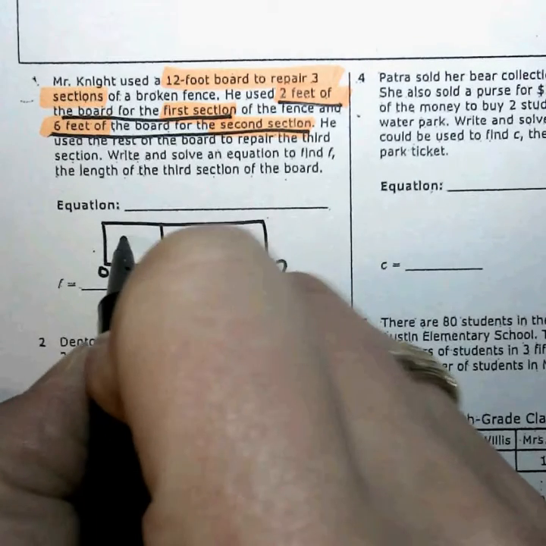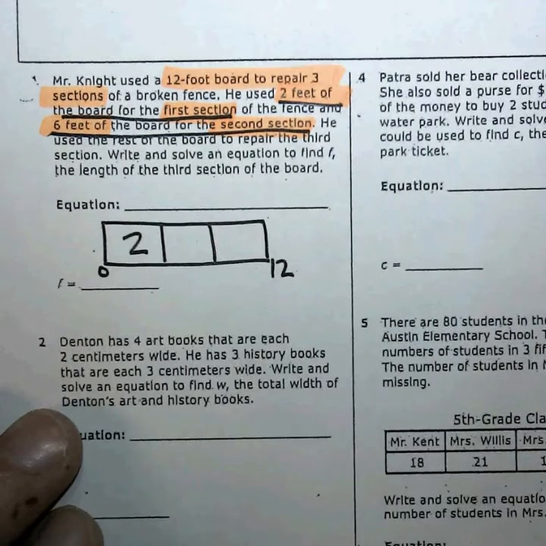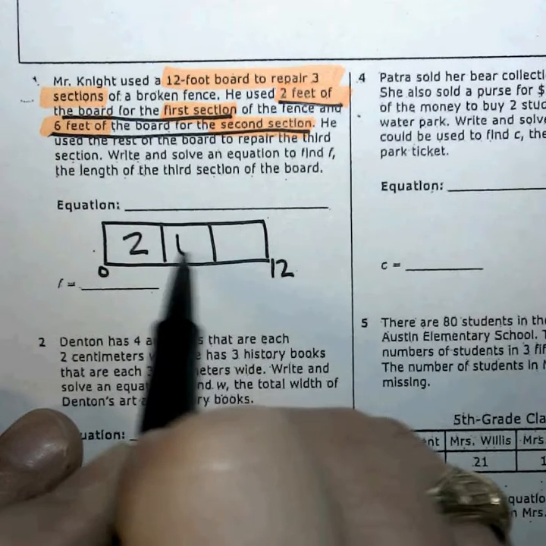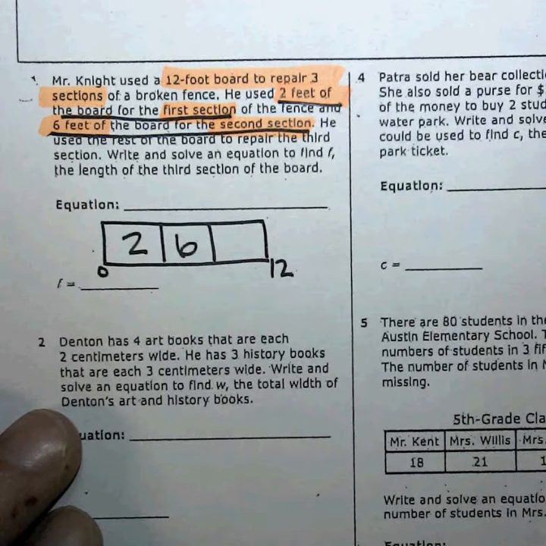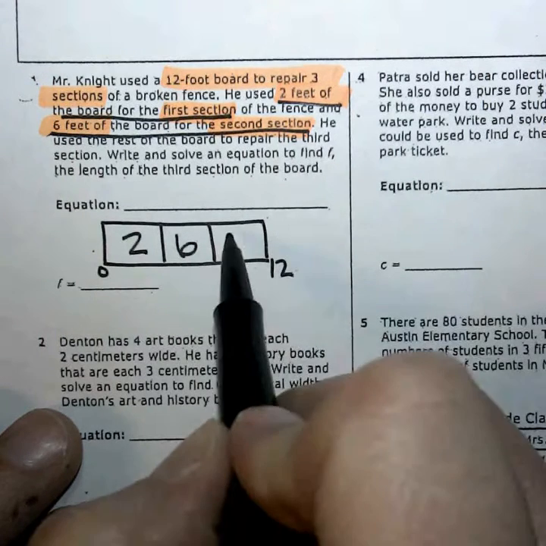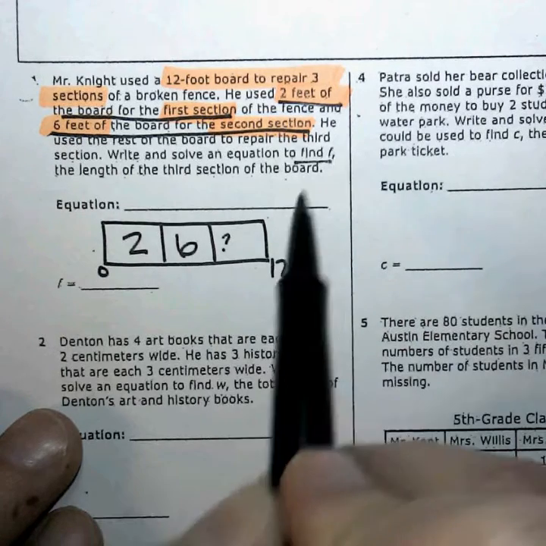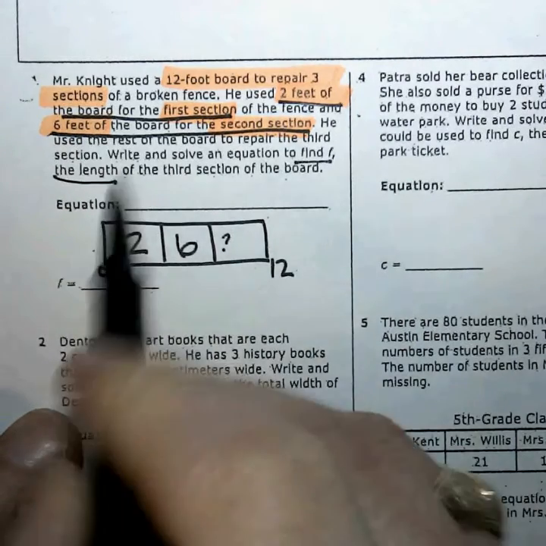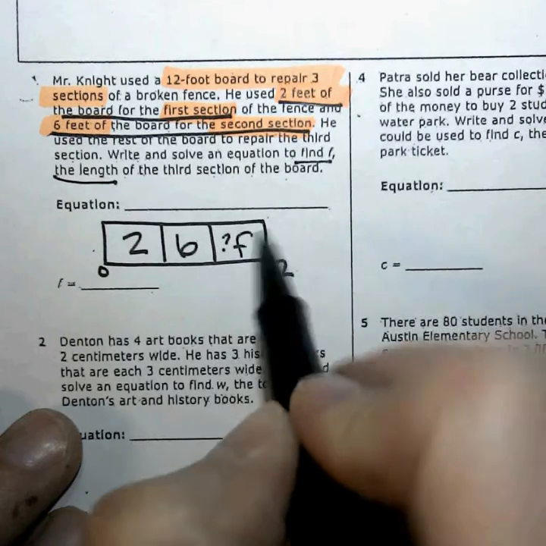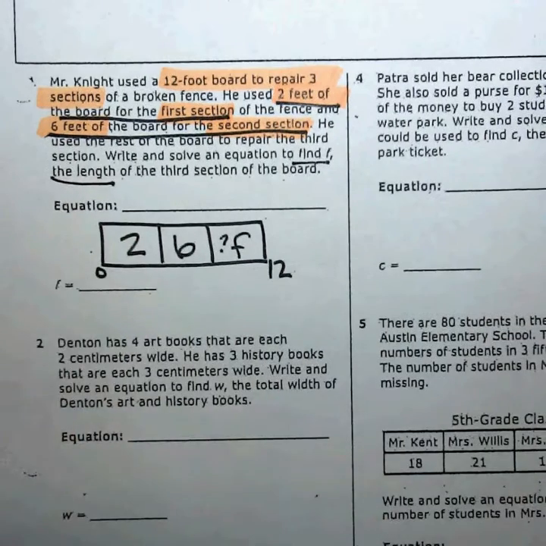In the first part it says 2 feet of the board for the first section. Okay, so if this is my first section, I'm going to put 2 here. And 6 feet of the board for the second. Okay, 6 for the second. And then for the third section, it tells me that he used whatever was left. So I would put a question mark, or you could put F, find the length in feet. You could put an F there as the variable for representing what we need to find.